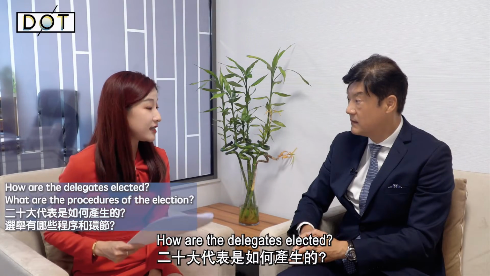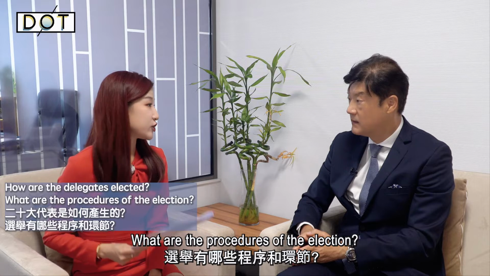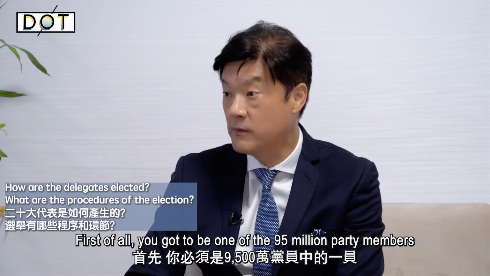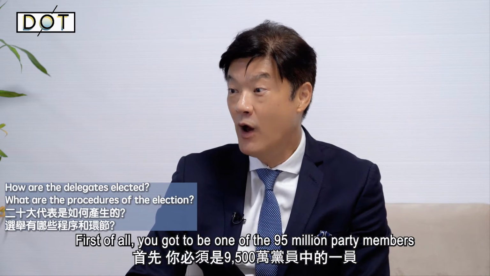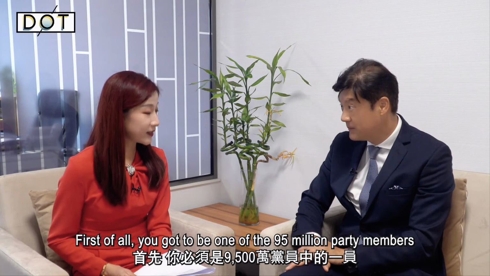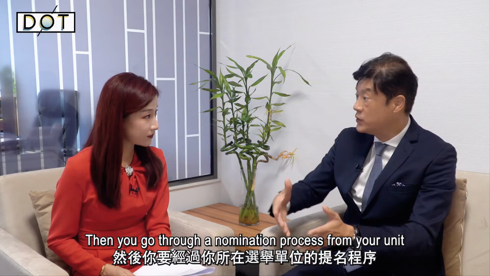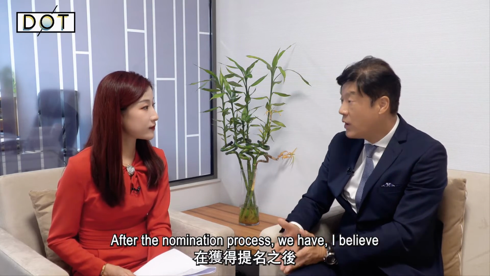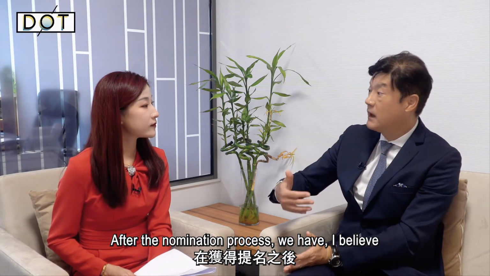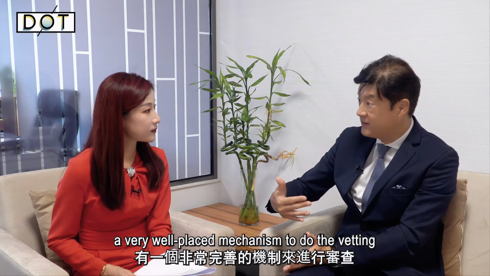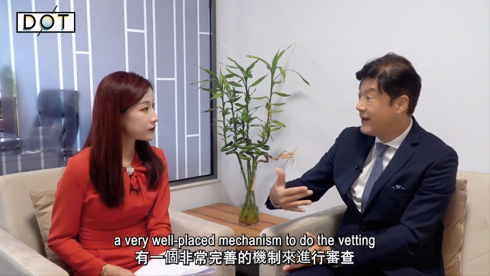How are the delegates elected? What are the procedures of the election? First of all, you have to be one of the 95 million party members. Then you go through a nomination process from your unit. After the nomination process, we have, I believe, a very well-placed mechanism to do the vetting.